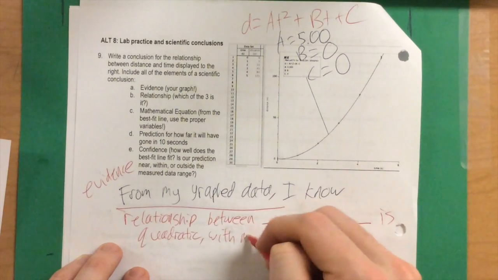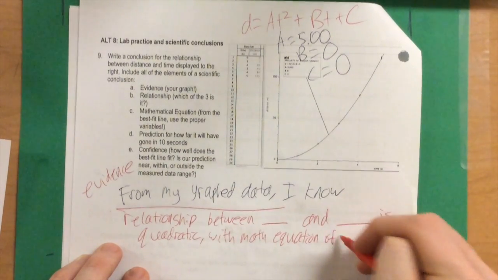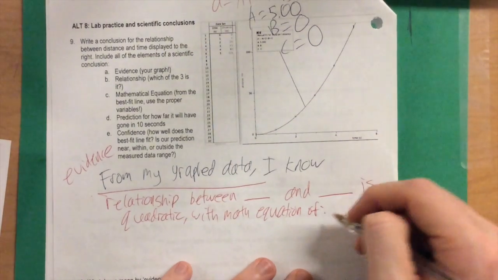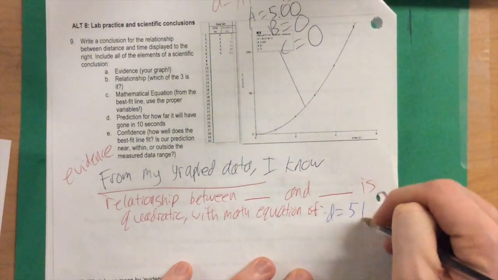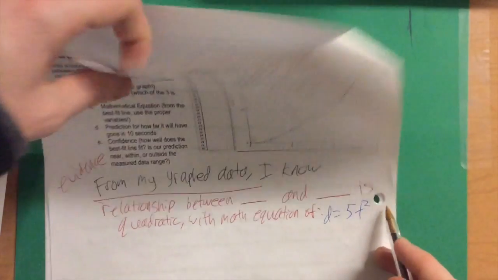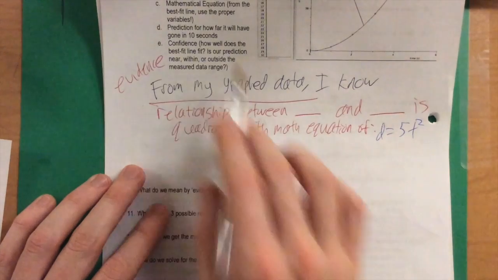With the math equation of, and this is where we fill in the most specific version that we know. We want to say D equals 5t squared plus 0 plus 0, right? So we're already more than halfway done with the conclusion. Now we just need the prediction and the confidence.